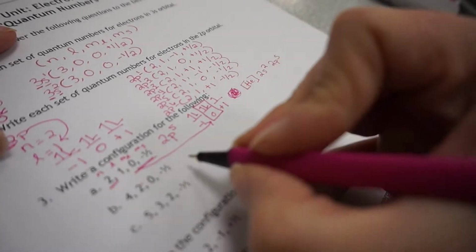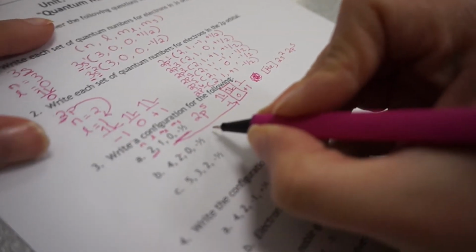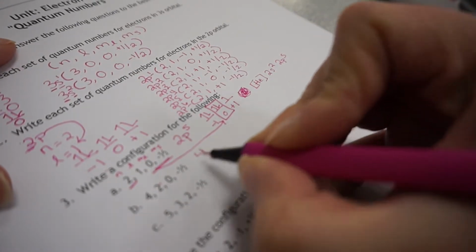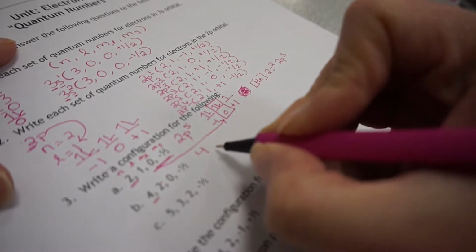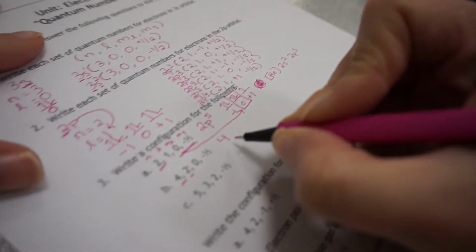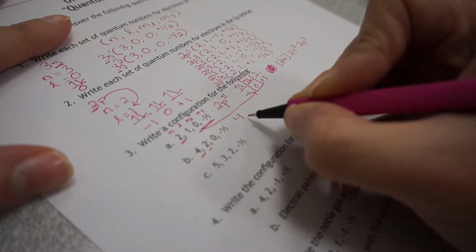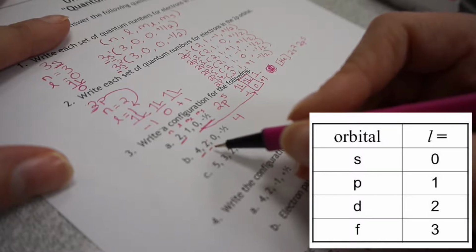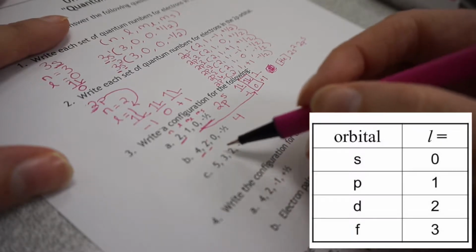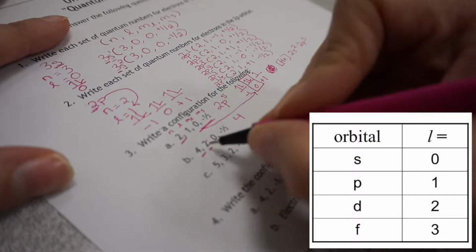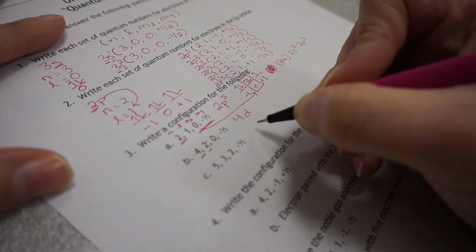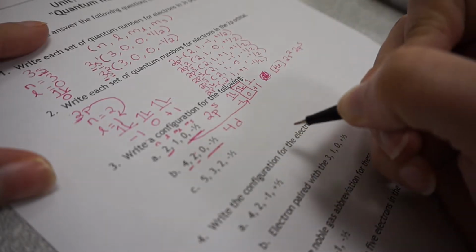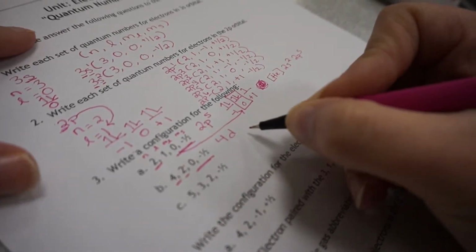Okay, so I know that the first number is 4 because I see it right here. It's 4. This says 2. So remember, this is the orbital, so S equals 0, P equals 1, D equals 2, F equals 3. So in this case, it's D, so it's 4D. And then now I have to use these two numbers to find out what the superscript is, the electrons.